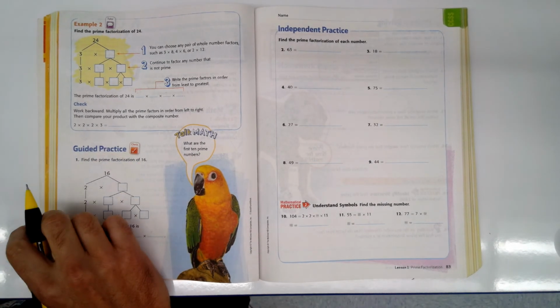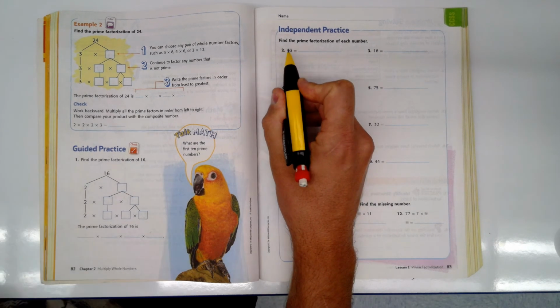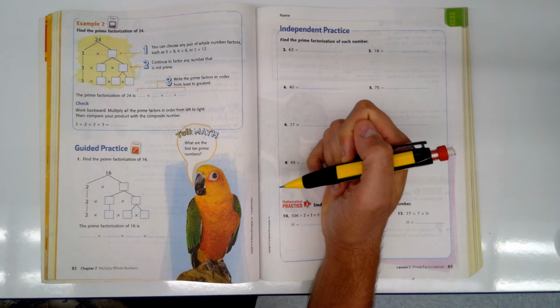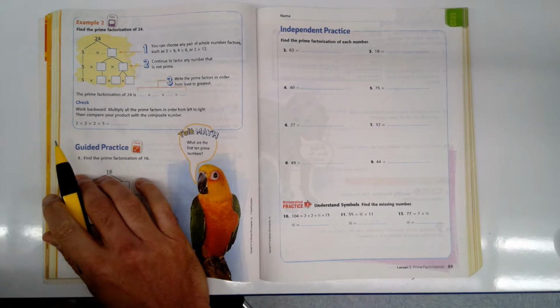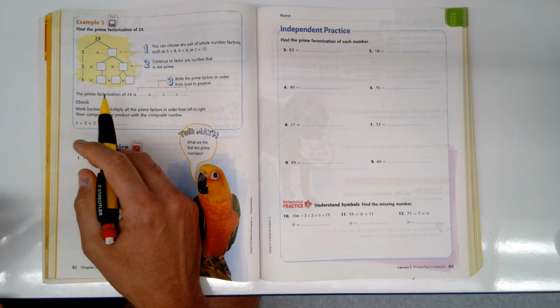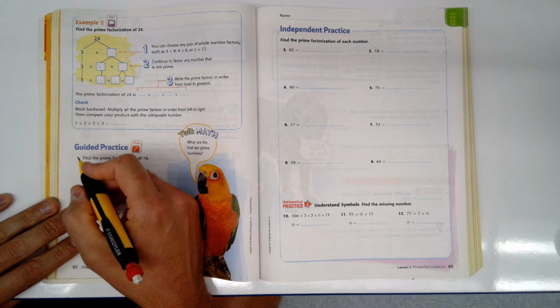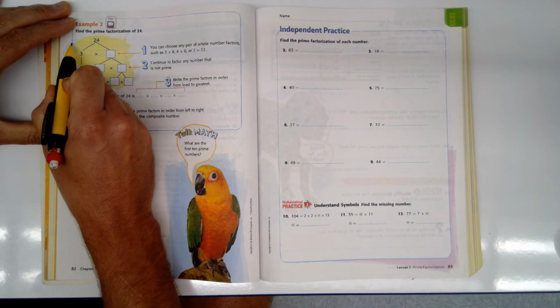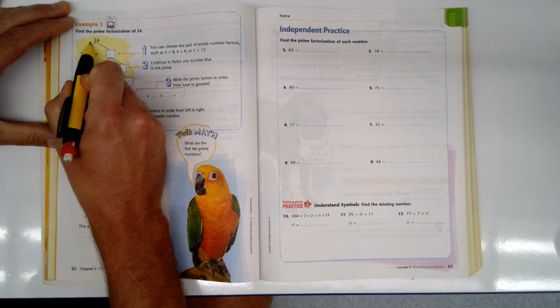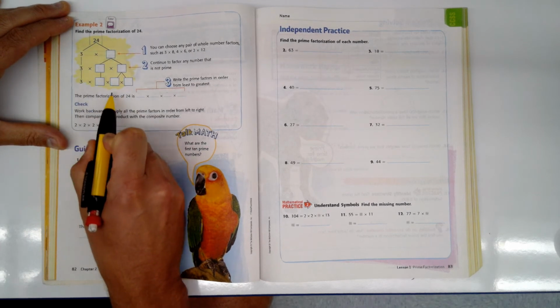So what we're going to do is learn how to take a regular number like this and break it down into its prime factors. And the way we do that is with this thing called a factor tree. I'm going to show you 2 examples, and then I'm going to walk you through it one more time. The way a factor tree works is it's like the roots of a tree. So if this is the tree right here, the roots go off in lots of different ways.